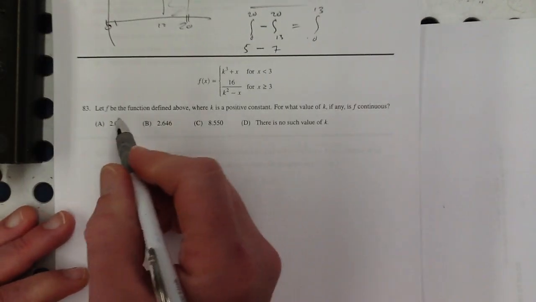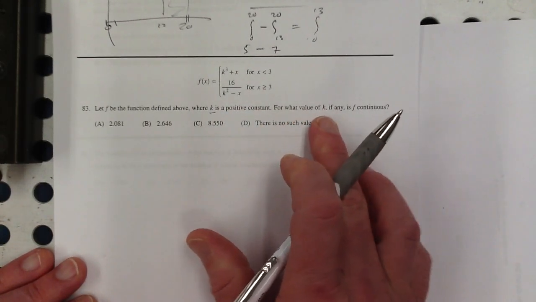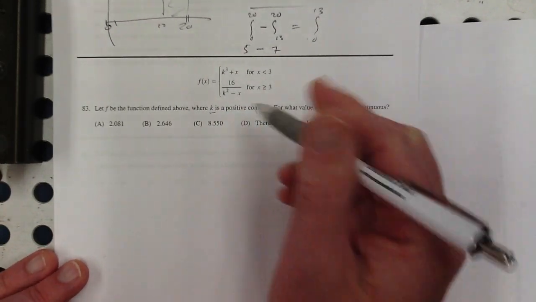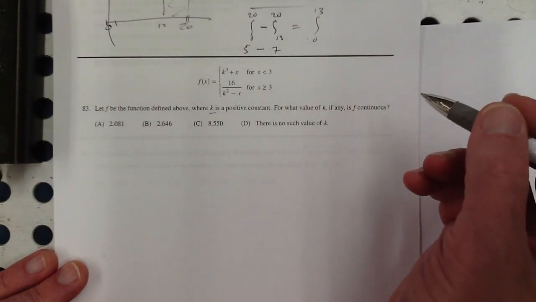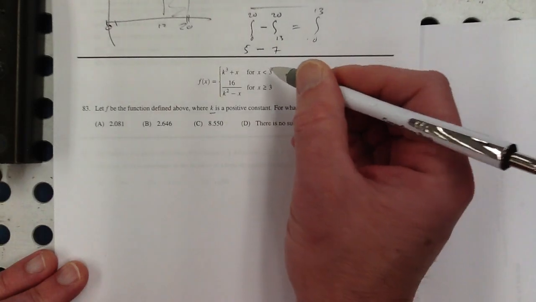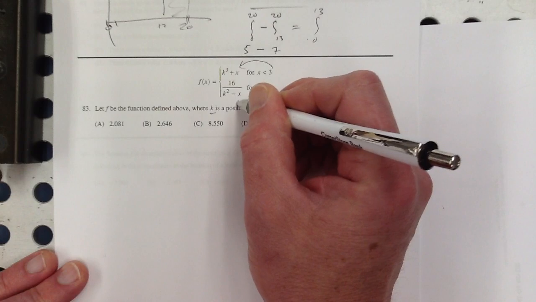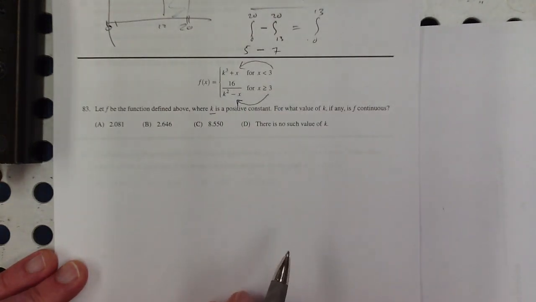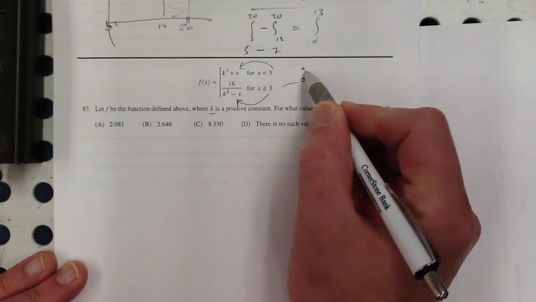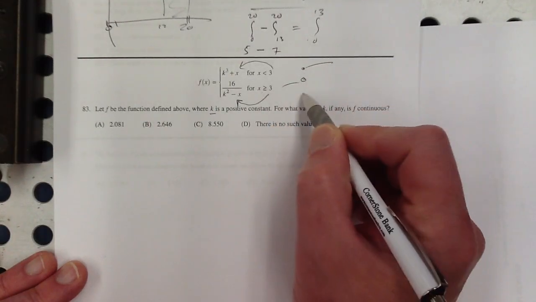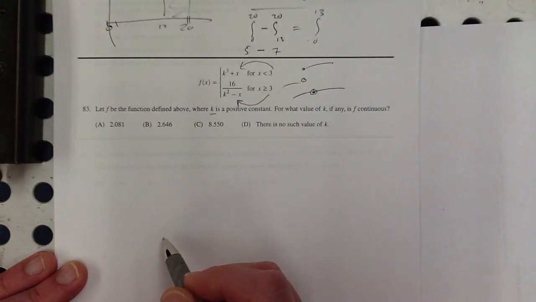Number 83, function defined above where k is a positive constant. For what value of k, if any, is f continuous? So if f is going to be continuous, then that means when I plug x equals 3 in here and x equals 3 in here, I need to get the same thing, because this is like the open circle part of it, and this is like the dot part of it, and I need them to link up if it's going to be continuous.